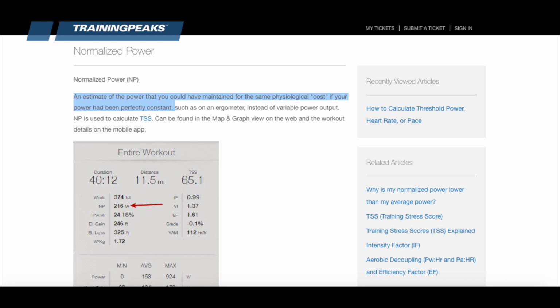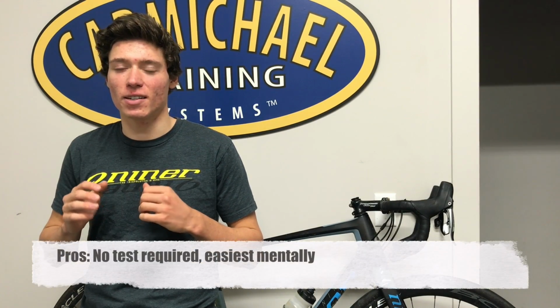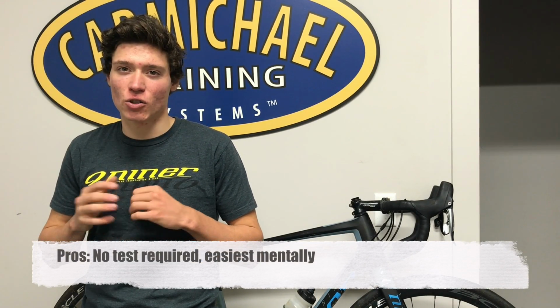Normalized power tries to take into account the physiological toll of a ride by giving you a number that's supposed to represent how hard that ride would have been had you ridden at a consistent pace. So in theory, your normalized power for a hard 1 hour group ride or race should be equal to your FTP. Pros for this method is that no test is required, so using this method is probably the easiest mentally.